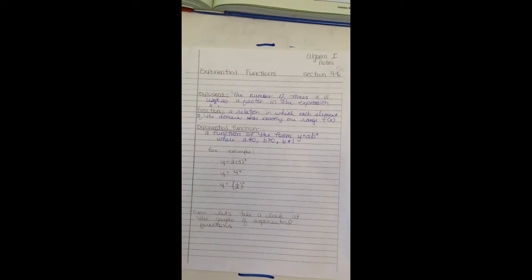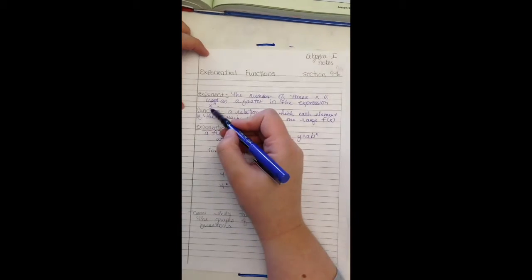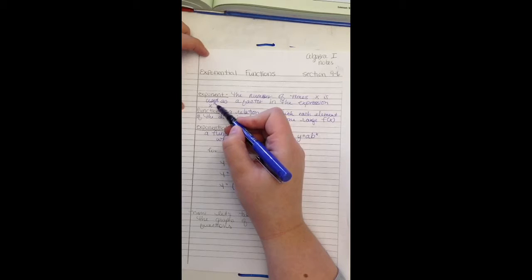So we've been talking a lot about graphs and what happens, and we've also been talking about functions, and today we're going to talk about exponential functions to be more specific. Now if you remember, an exponent is the number of times a base is used as a factor. So if I have x to the n power, n is the exponent, and it's the number of times I will see x as a base being multiplied.